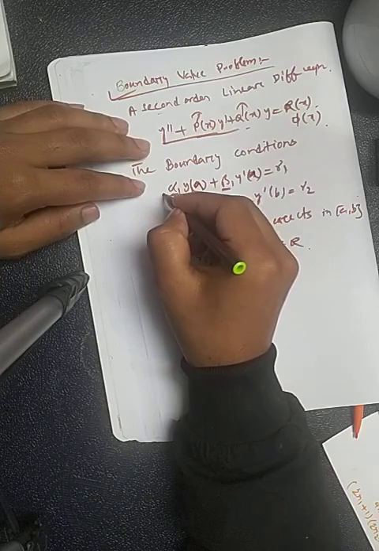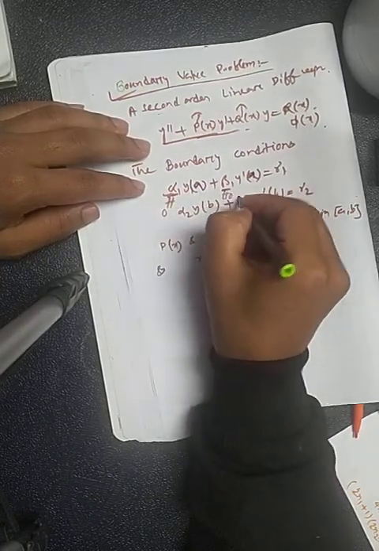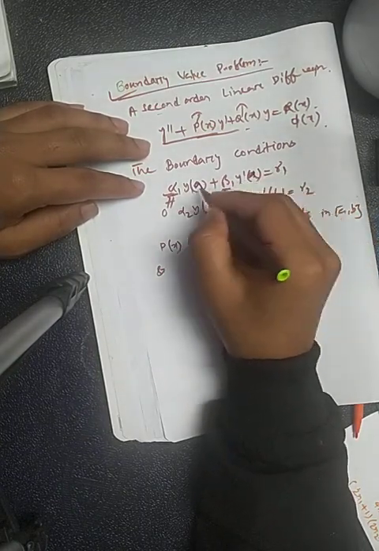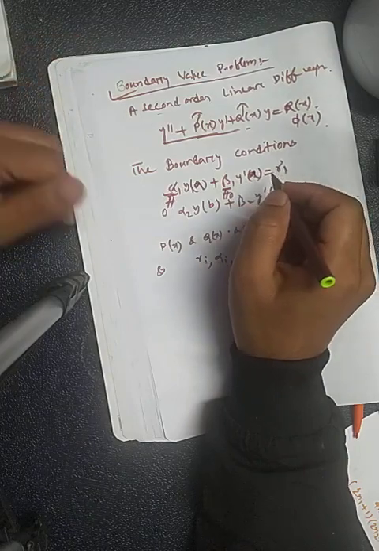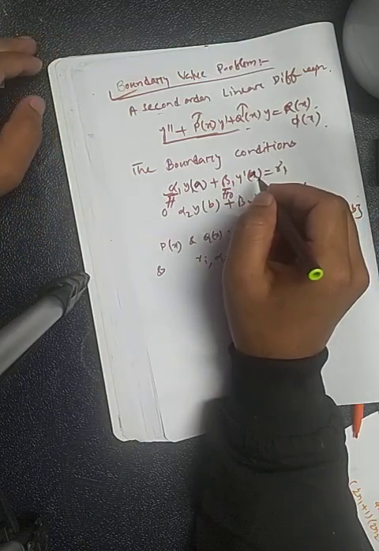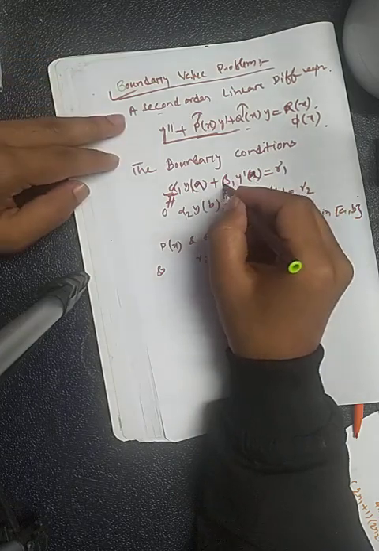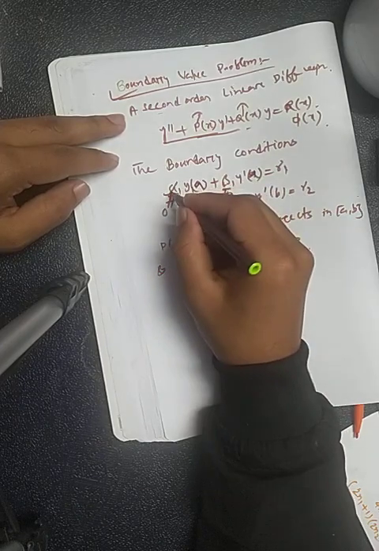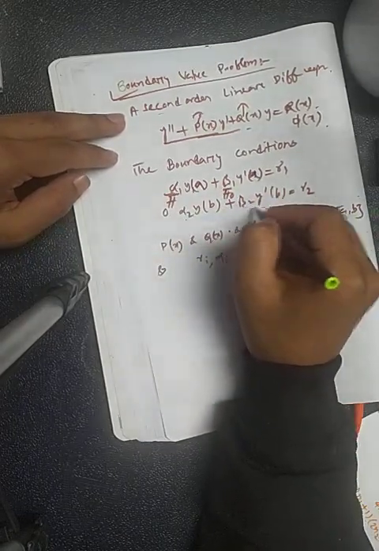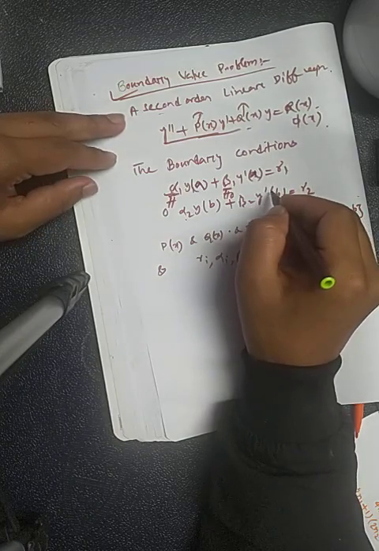alpha 1 and beta 1 are not both zero. Gamma 1 can be 0, but if these two are 0, then we cannot get any solution. So alpha 1 and beta 1 cannot both be 0, and alpha 2 and beta 2 cannot both be 0, so that our condition is satisfied.